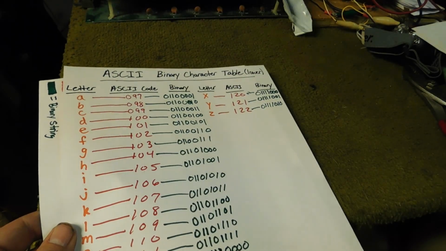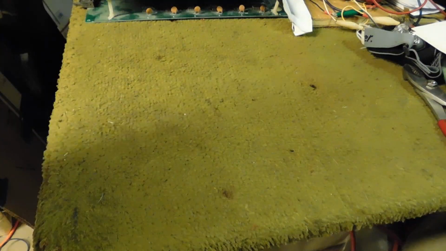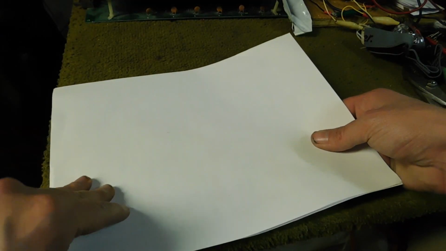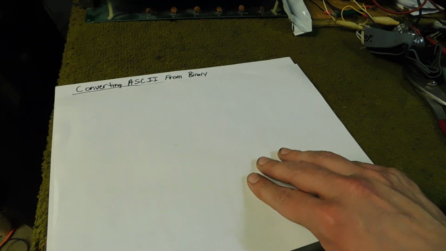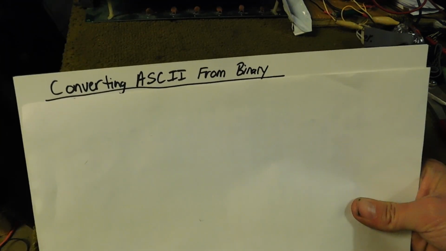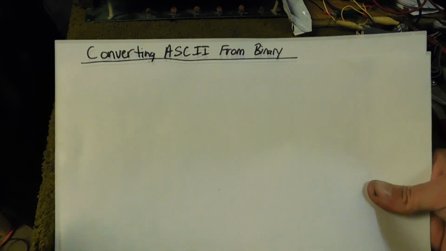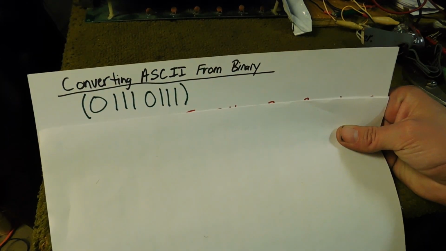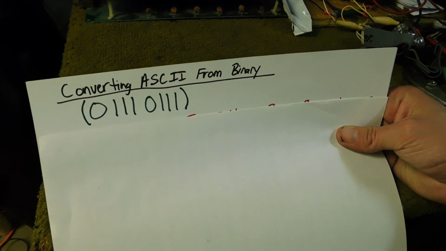So, what we're going to look at next is the actual method used in order to figure out how to convert ASCII from binary, alright? And it's a little bit of math involved with this, but it's simple math. The most basic math you can think about, okay? So, let's start out with our binary sequence. And in this example, our binary sequence is 01110111, okay?